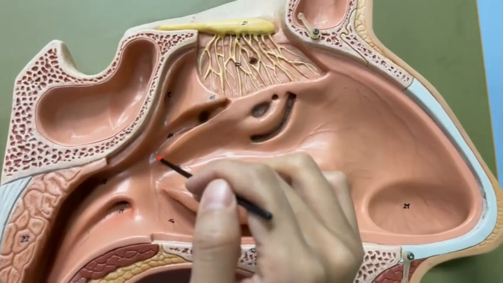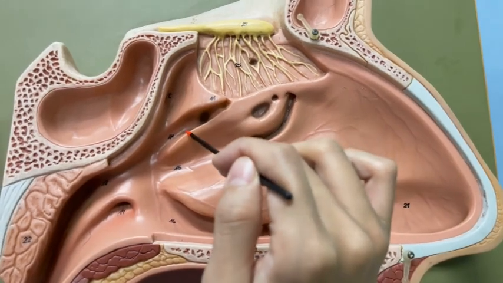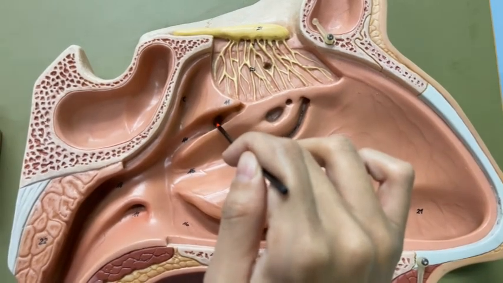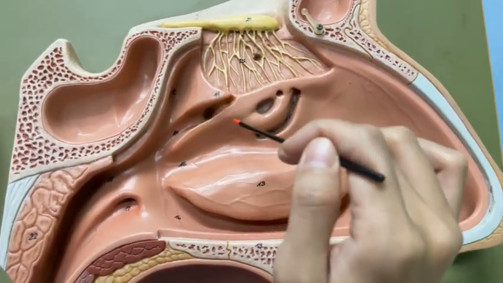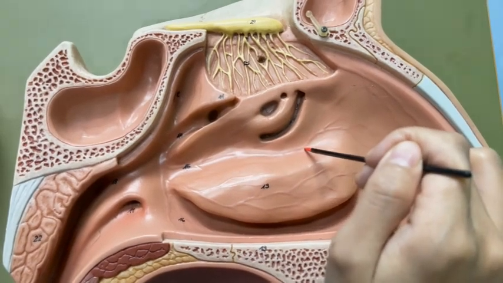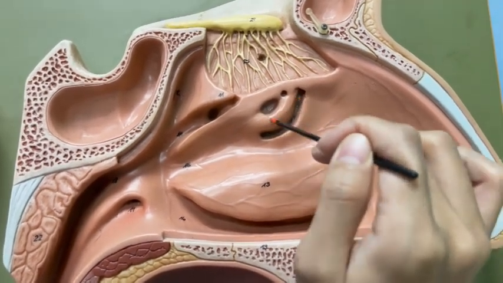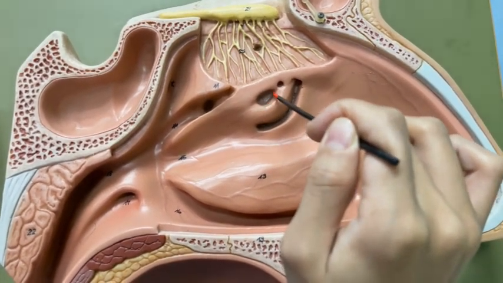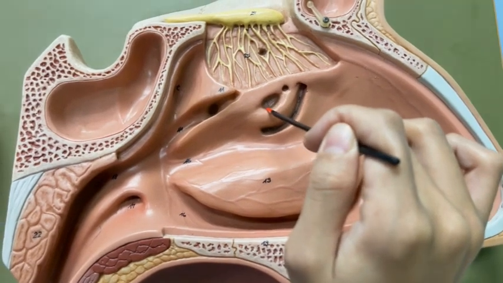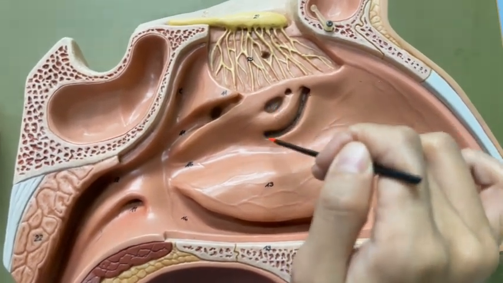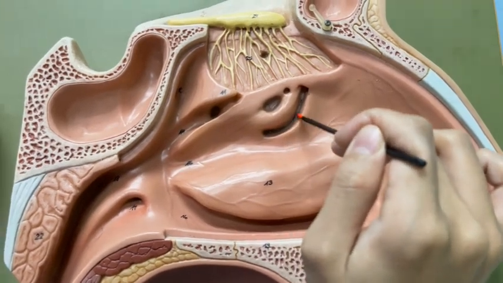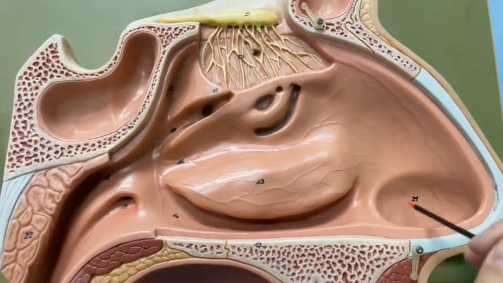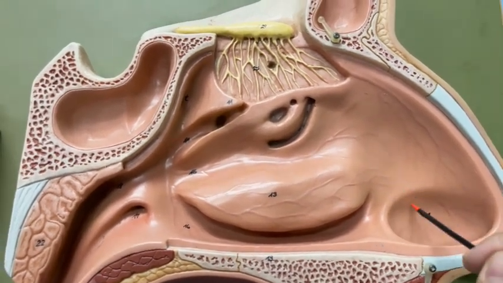Back to this area. This is the superior nasal meatus, where you can find the opening of the posterior ethmoidal sinus. This area is the middle nasal meatus, where you can find this structure here. This is the bulla ethmoidalis. And this is the opening for the middle ethmoidal sinus. This is the hiatus semilunaris. And this is where the uncinate area is located.